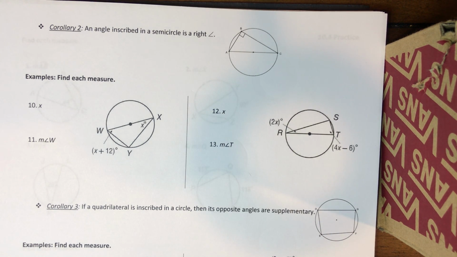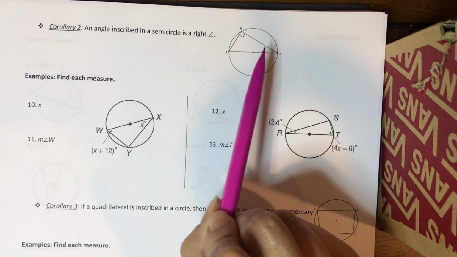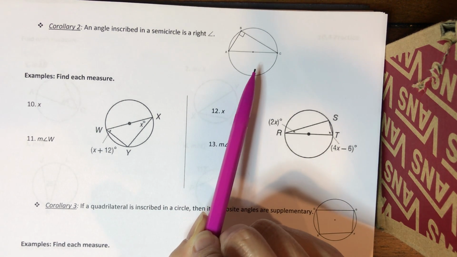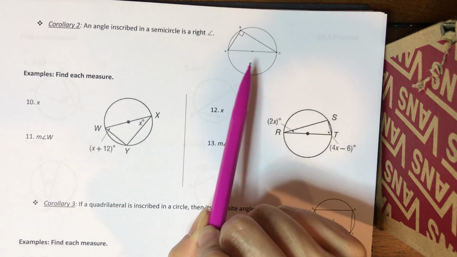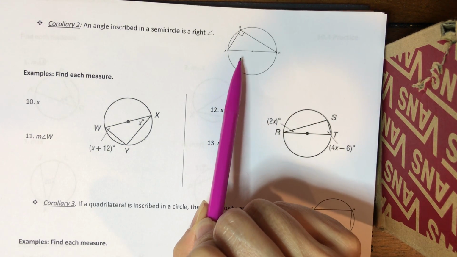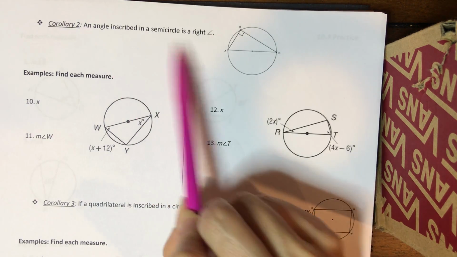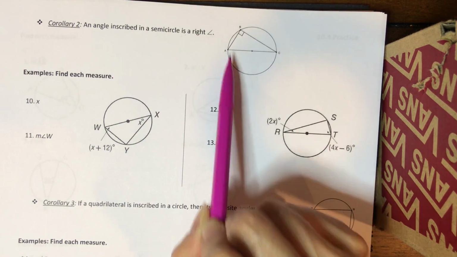Hi guys, let's pick up with 10.4 inscribed angles. Okay, so let's take a look at our picture here. This is corollary 2. So what we have is a picture of an angle inscribed in a semicircle is a right angle. So let's take a look and see what this corollary really means.